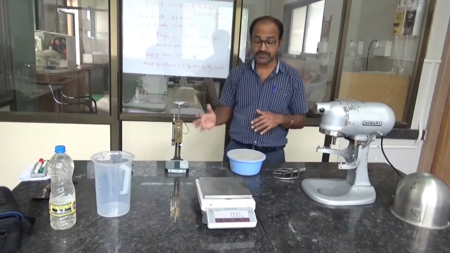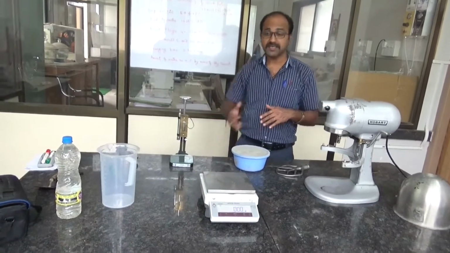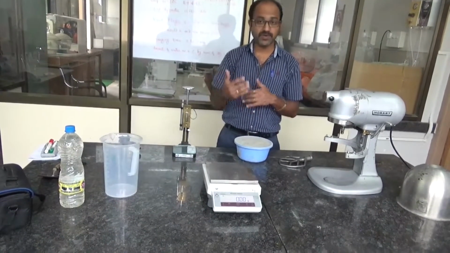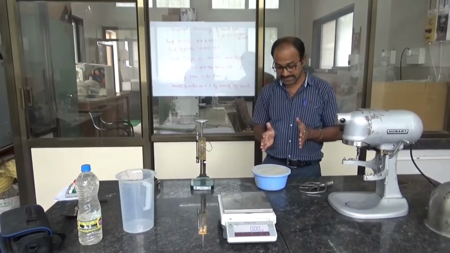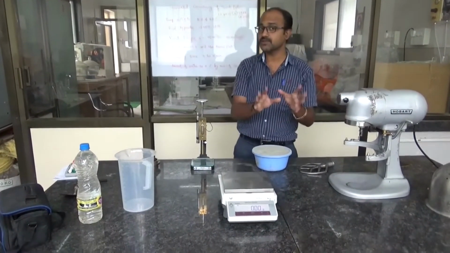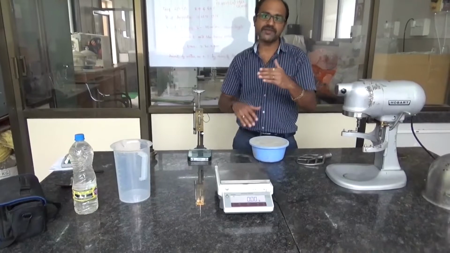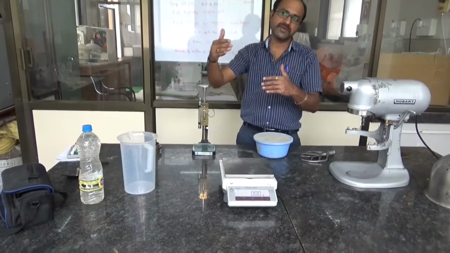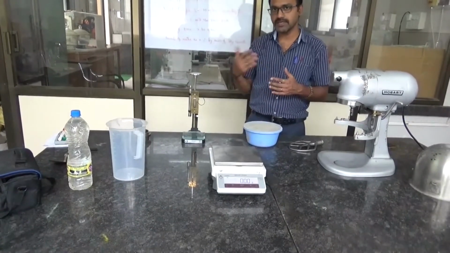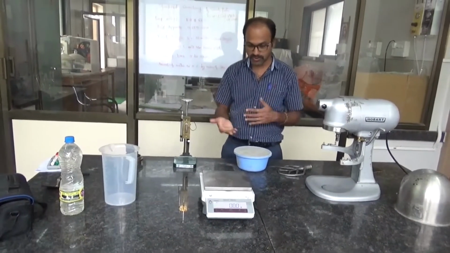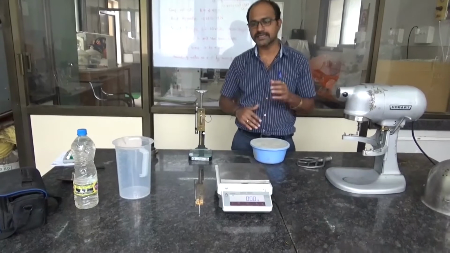We will measure the penetration. If it is in the range as per our standard, then we can say the standard consistency of this cement is so and so. So first 25, then 26, 27, 28, 29, like this we can increase the amount of the water to determine the standard consistency.